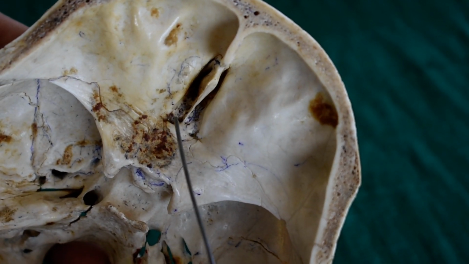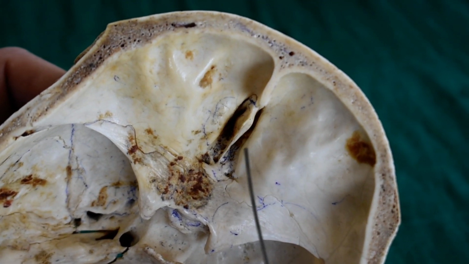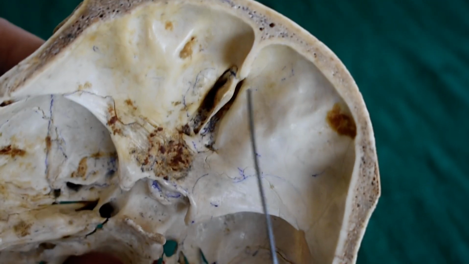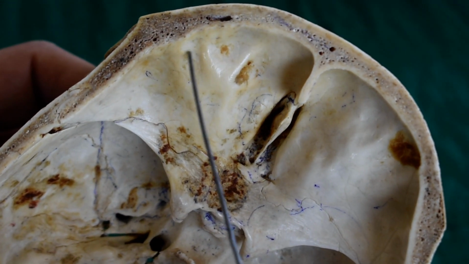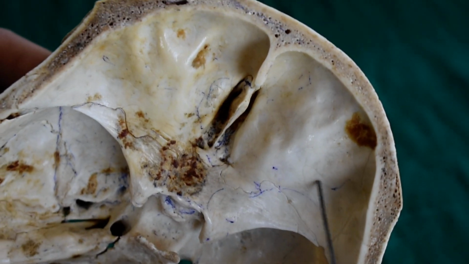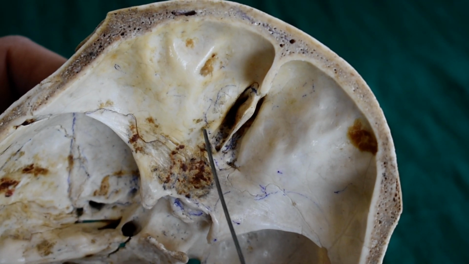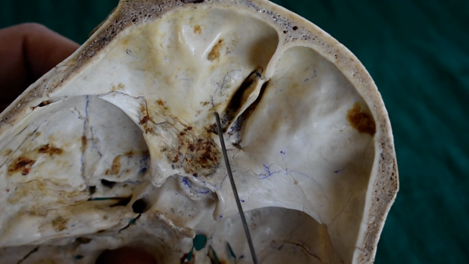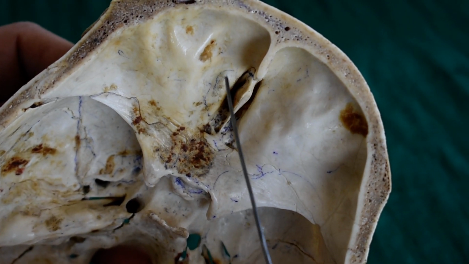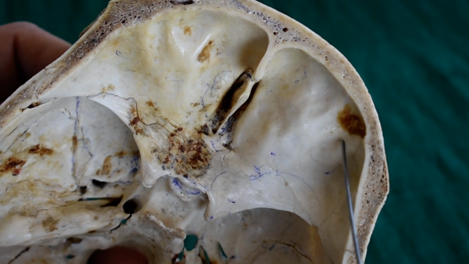Now, on either side of this cribriform plate of the ethmoid, we see these swellings. These two swellings are the orbital plate of the frontal bone, which are membranous in development. These are purely membrane bones, membranous in development, the orbital plate of the frontal bone.